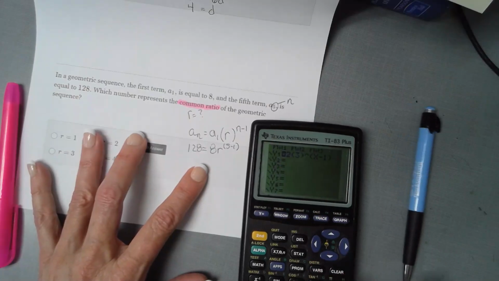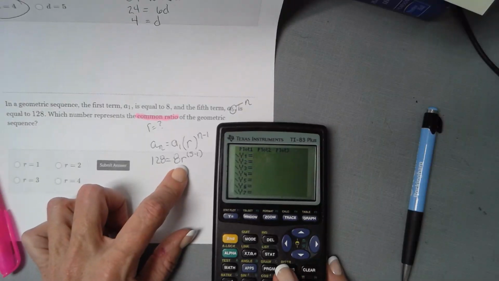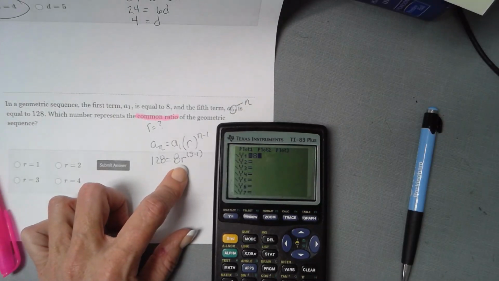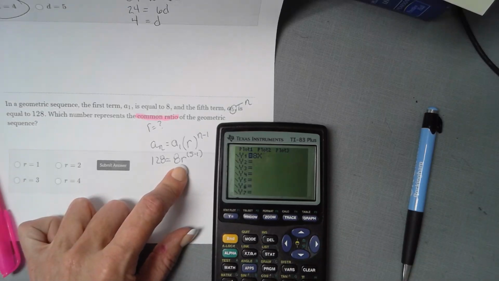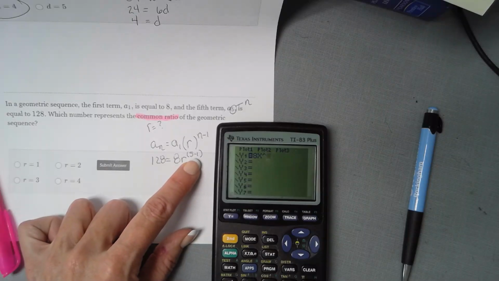You go to y equals. You put the right-hand side under y equals. So 8, and we don't have an r, so we're going to do an x. Caret key, y'all, if you want to do parentheses 5 minus 1, you can, but what could you just put there? A caret key and a 4, because what's 5 minus 1? 4.